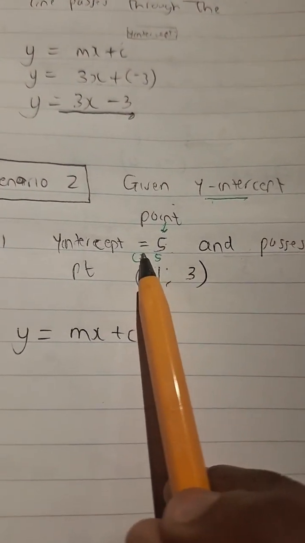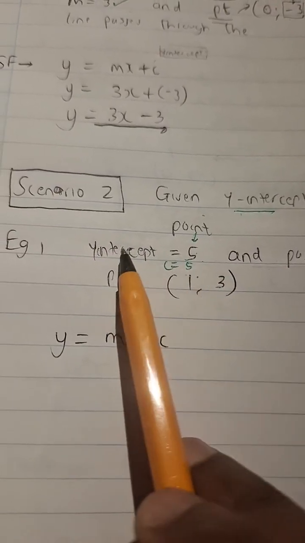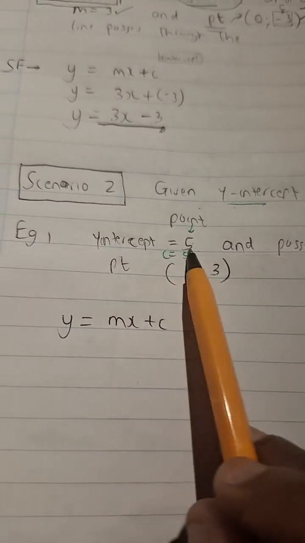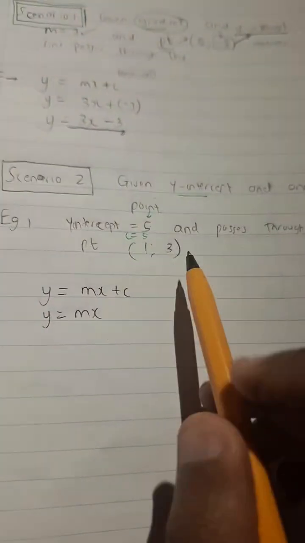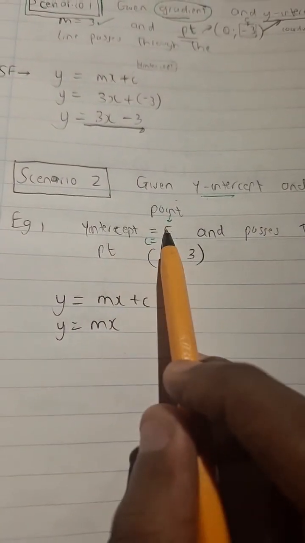So it means already, as we can see from the information that we have been given, since the y-intercept is given to us, we can clearly substitute in the place of c. Because remember, what did we say about the y-intercept?